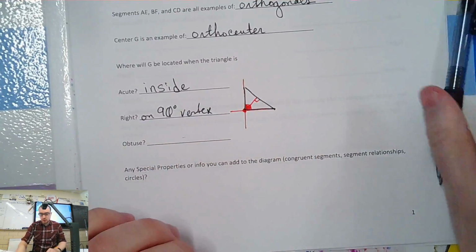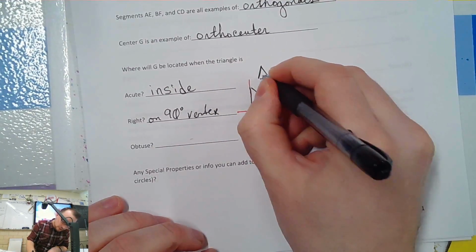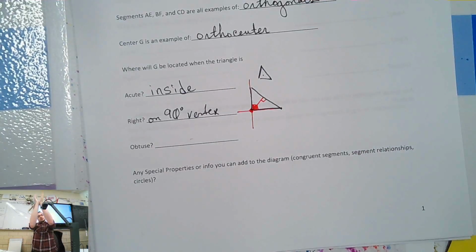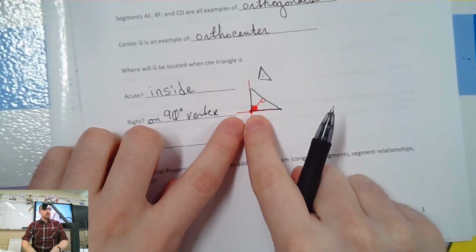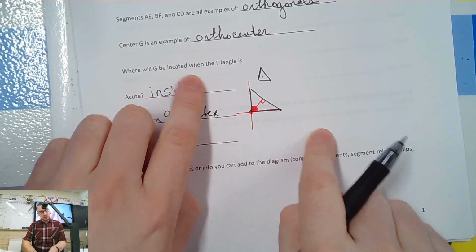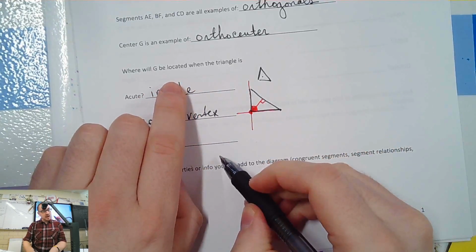For an obtuse triangle, so again, we went from acute, which was inside like this, and then as I stretched that bottom angle, it headed to here, right? So if you imagine if I stretch that further, it's going to continue along that path.